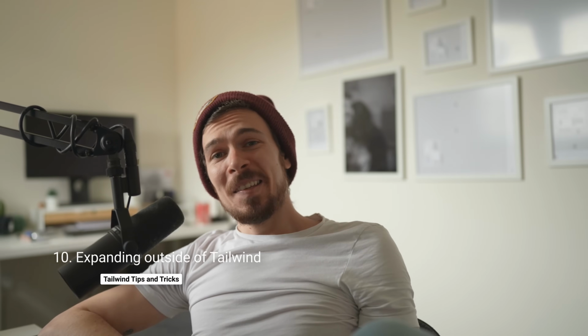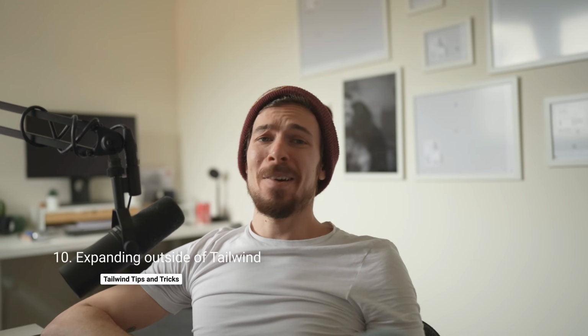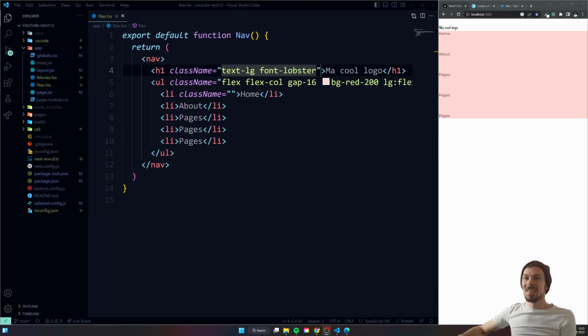And last but not least, number 10 is going to be expanding to other venues, all right? There's more to Tailwind than just Tailwind. Loads of people start working on external libraries as well that help you implement Tailwind much easier. So let's have a look at that.